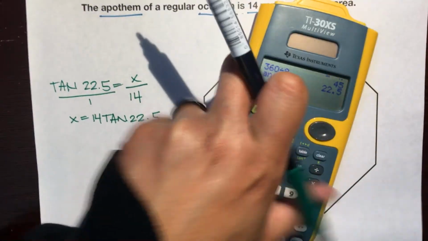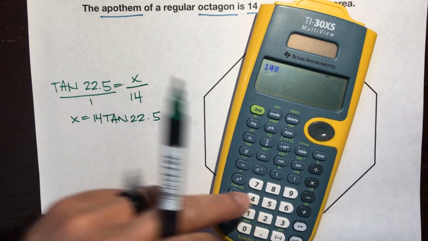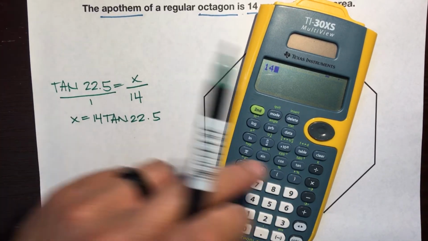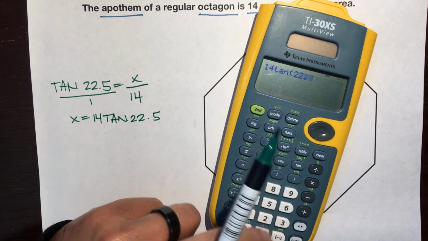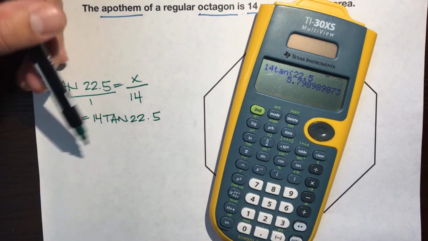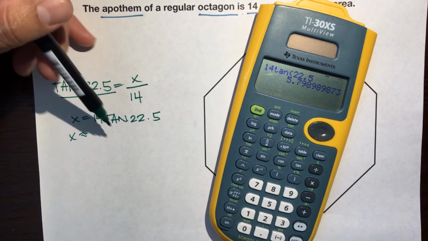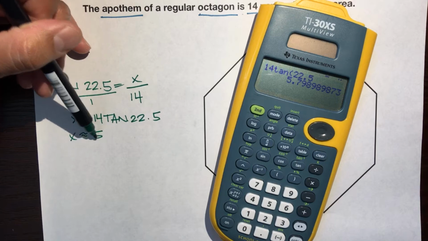Then I'm going to take my calculator. Calculators are so great. 14 times tangent of 22.5 is approximately 5.8.